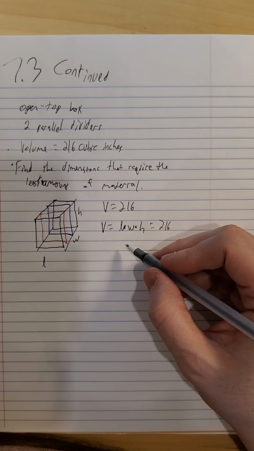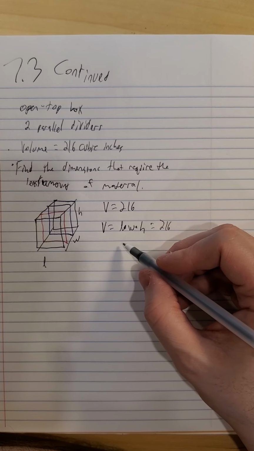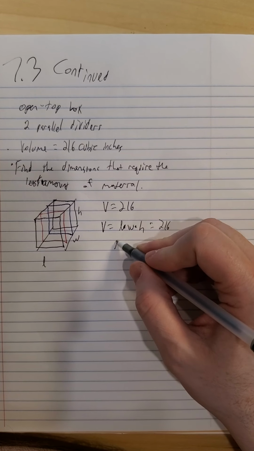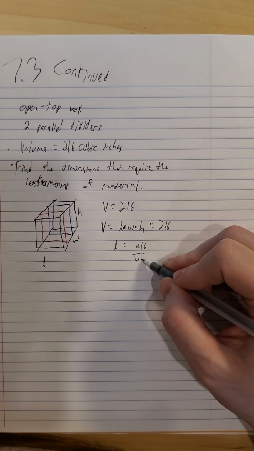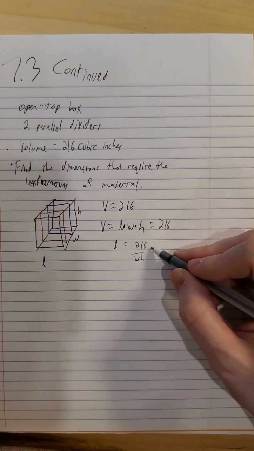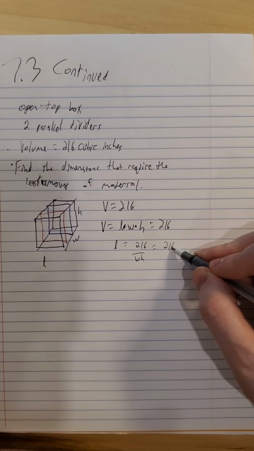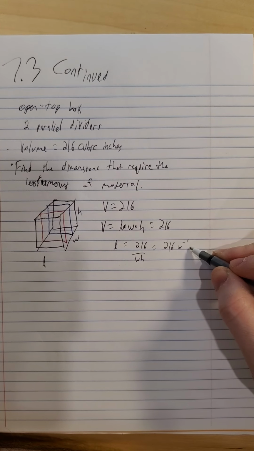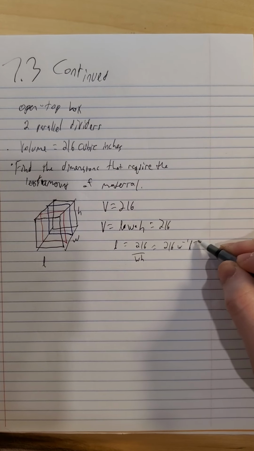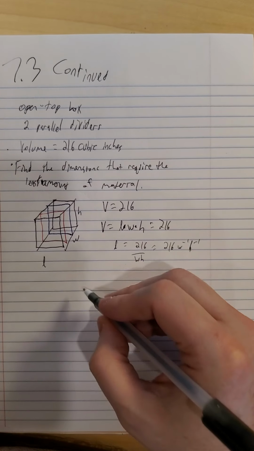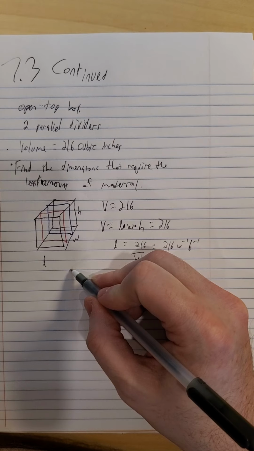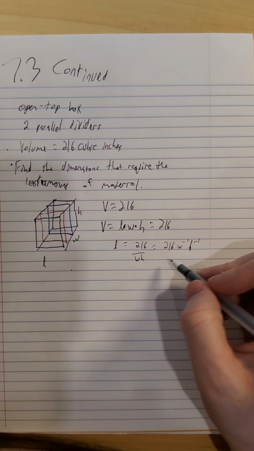And what we can do here is basically pick one variable and get it by itself. Arbitrarily, I'll do the length. So the length is 216 over width times height. Or if you like it without the fraction, 216 width to the negative first, height to the negative first. Now that is our constraint equation.